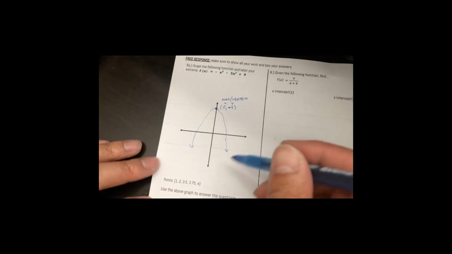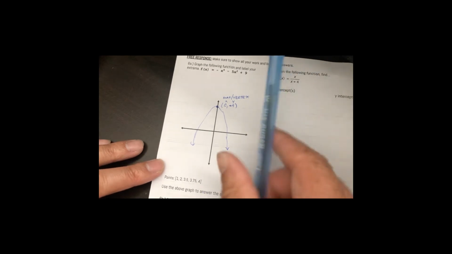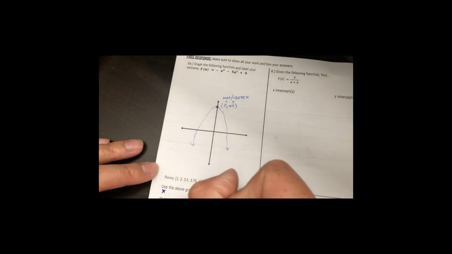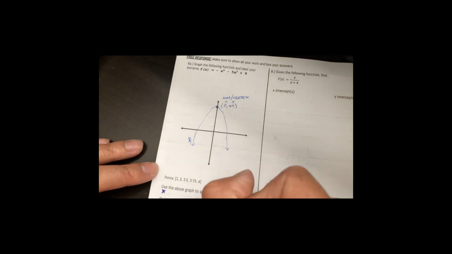It says use the graph above to answer the questions. Where is it increasing? So increasing questions are focusing on the x, but you do look at the y values. So for example, from here, negative infinity. If there's a person on the roller coaster, it's going up, left to right, and we stop there on the x value at 0. And we don't include 0.